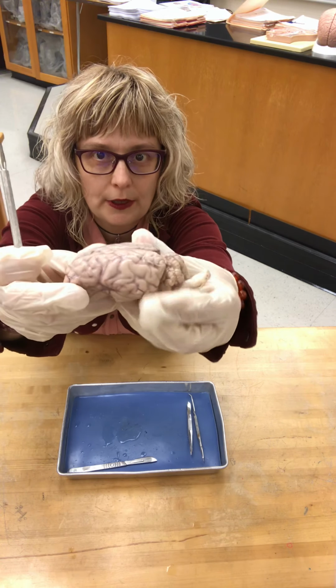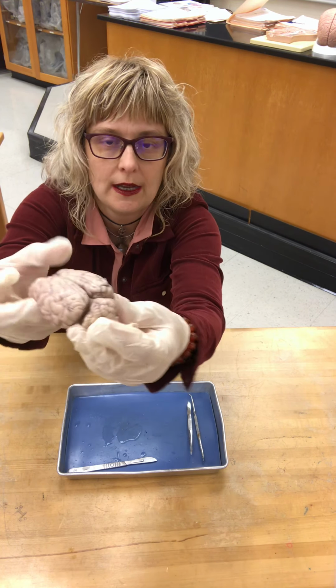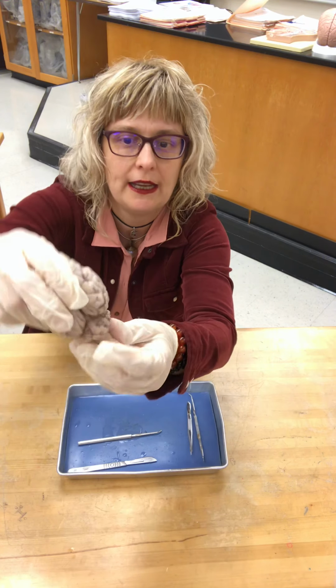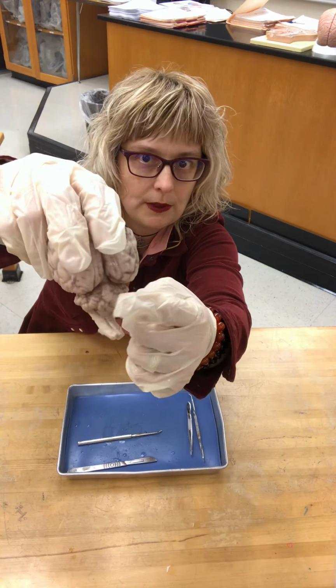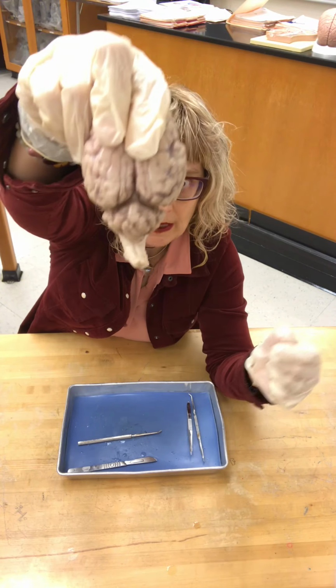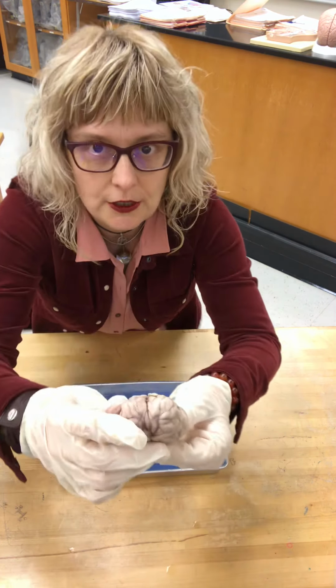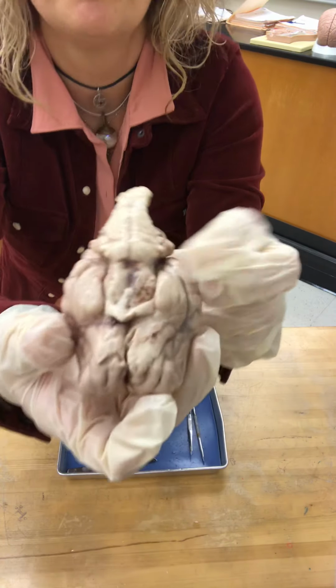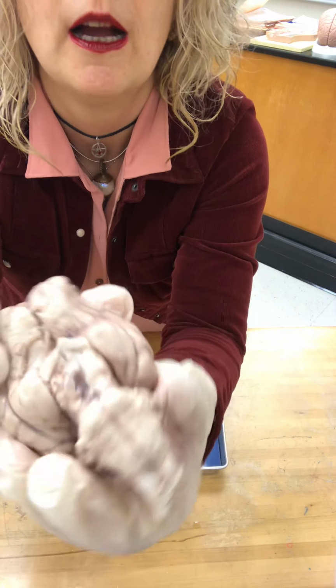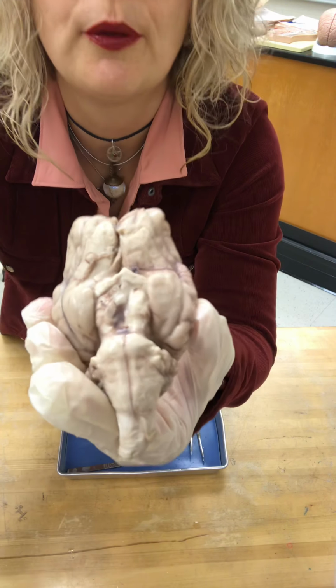All right, so let's bring it close. Right here is temporal. Now the structure that you see back here, that would be the cerebellum, and you could see the spinal cord coming out. Now what I'm going to do is I'm going to stand up so you can see a little bit closer everything here. I'm going to turn it this way so you can see. Now I'm going to use my probe to show you.